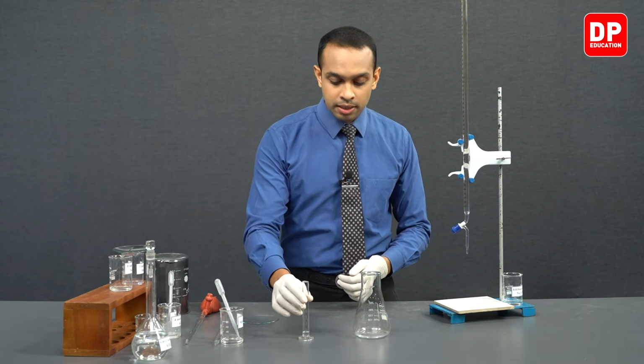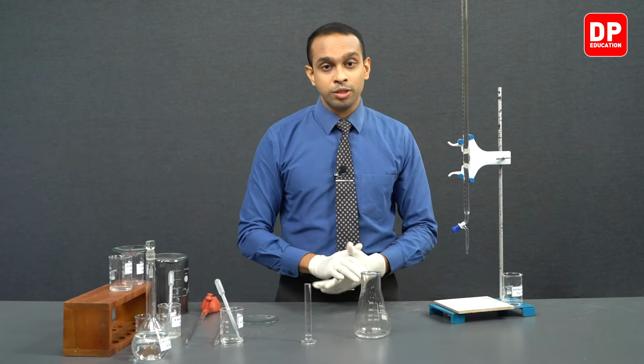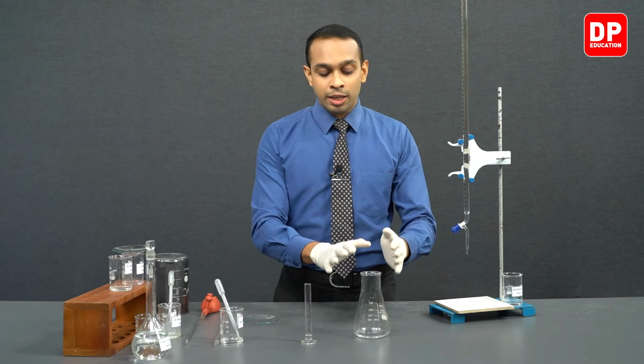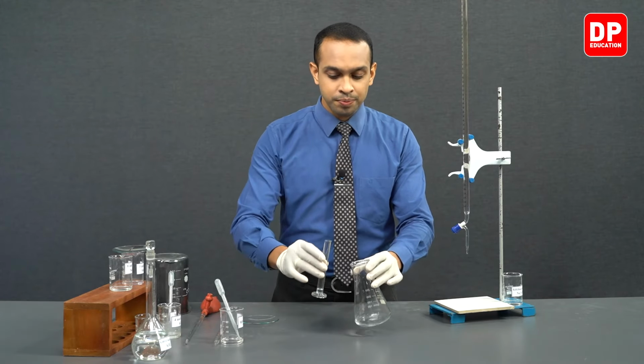So when we add this concentrated sulfuric acid, it makes the medium acidic, allowing the reaction to take place and produce iodine. As iodine gets produced and dissolves in water, the solution turns brown. When iodine dissolves in water, the color of that solution is brown. So we can observe that here.